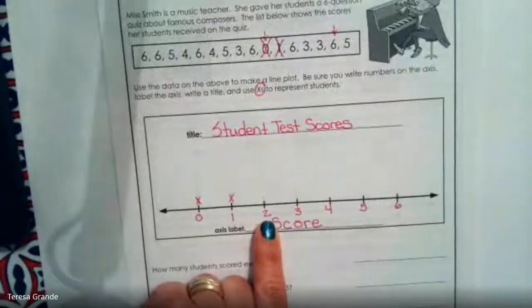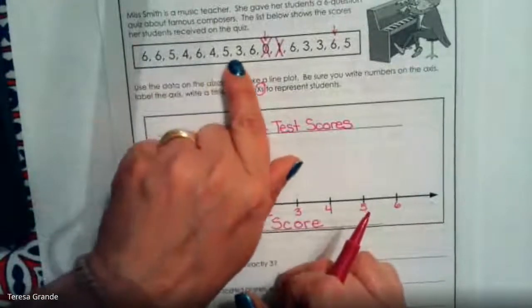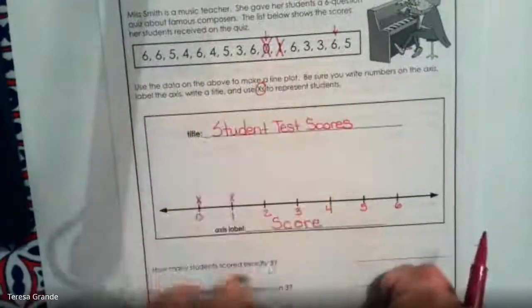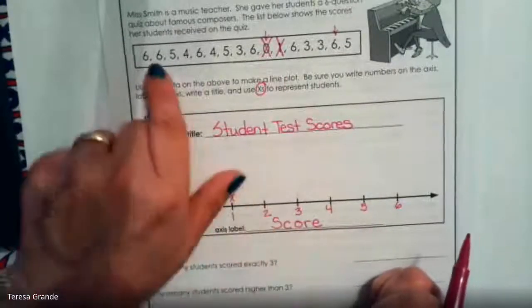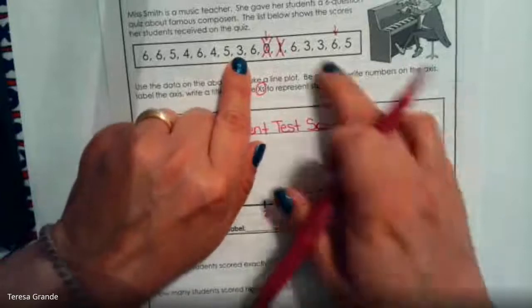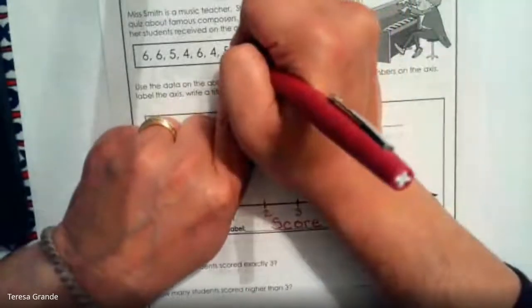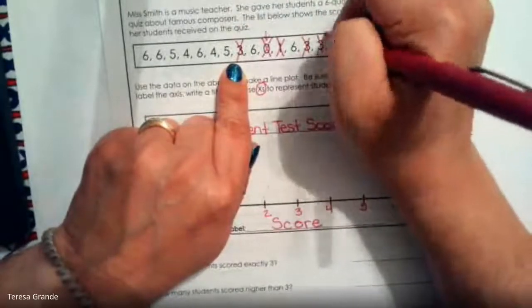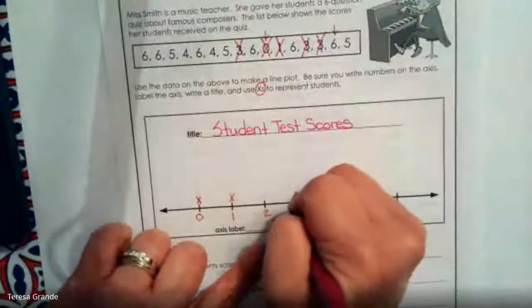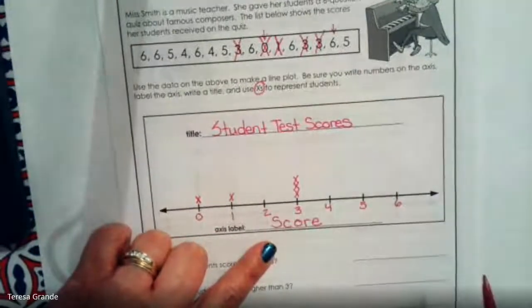How many students got a 2? Do we see any 2s? I don't see any. How many got a 3? Let's go through. There's 1, 2, 3 3s. So let's cross them off. 1, 2, 3. So we need to put 3 X's above the 3.